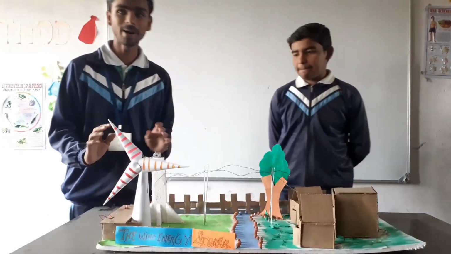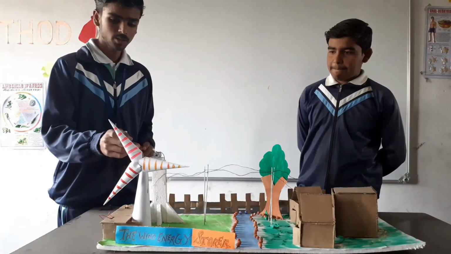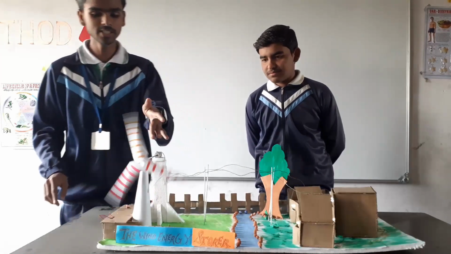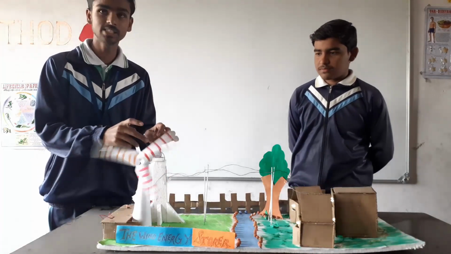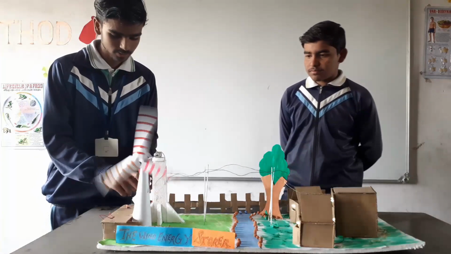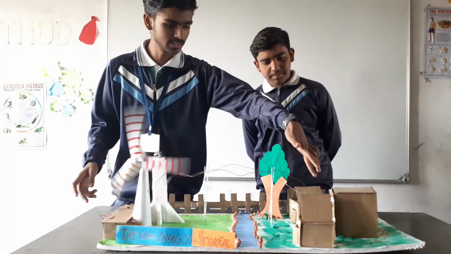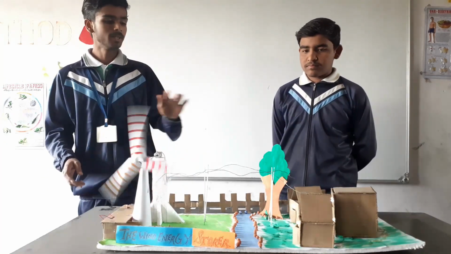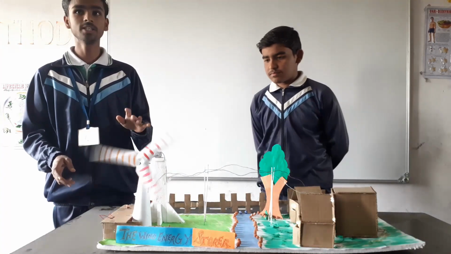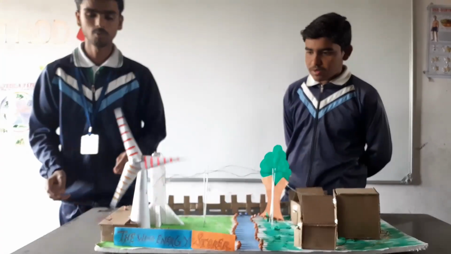Here you can see 4 batteries. These 3 batteries are charged as this wind rotates this, and the energy from this gets stored in this motor, and this motor is connected to the 4th battery, which glows these bulbs. And suppose if somehow the energy from the 4th battery gets exhausted, then we will disconnect these two wires.